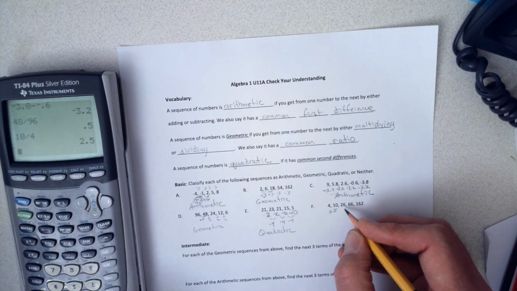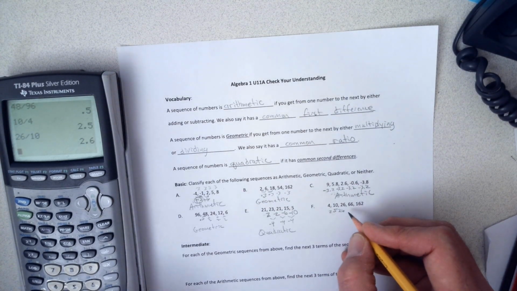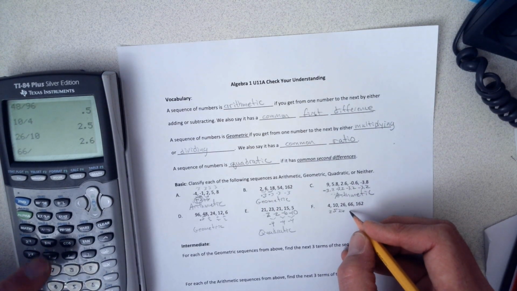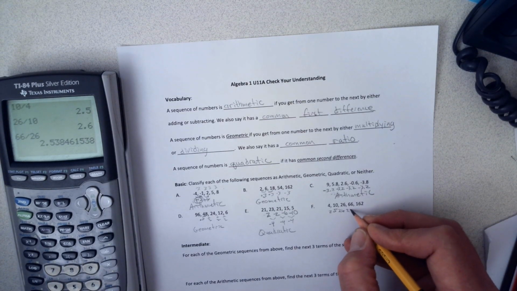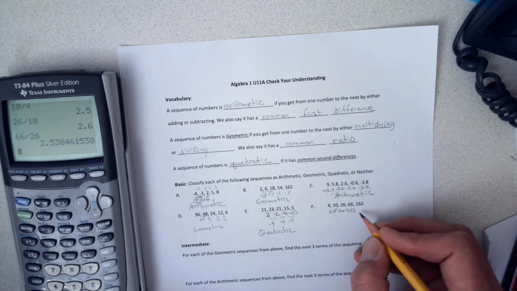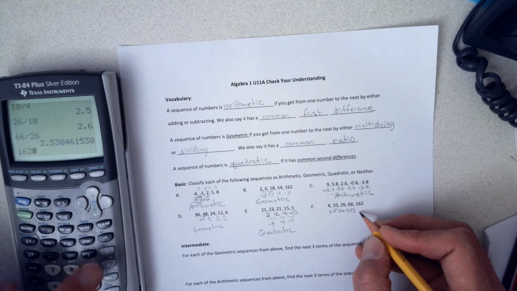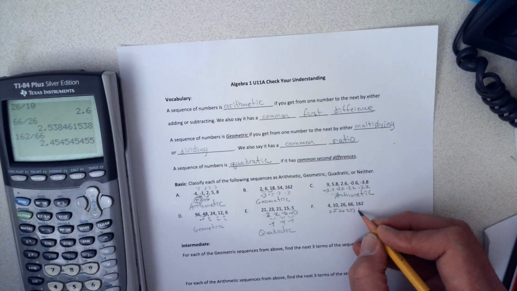And 26 divided by 10 is 2.6. 66 divided by 26 is 2.53. These are not looking the same. They're kind of close, but they're not the same. 162 divided by 66 is 2.45.